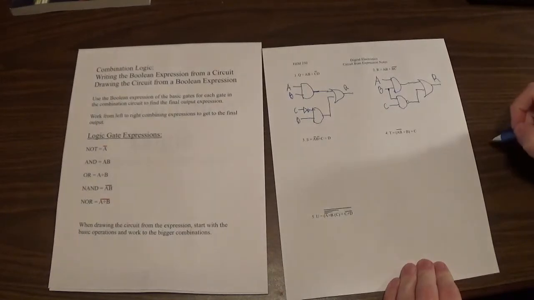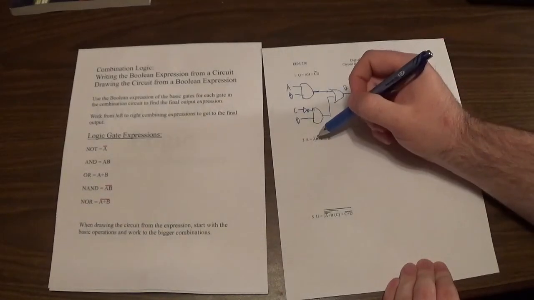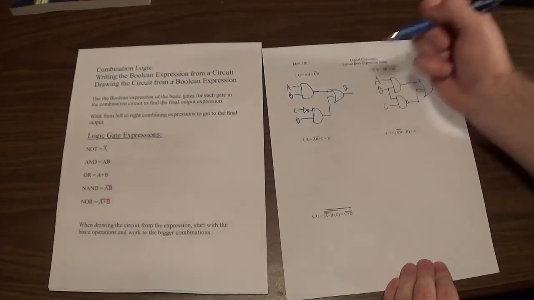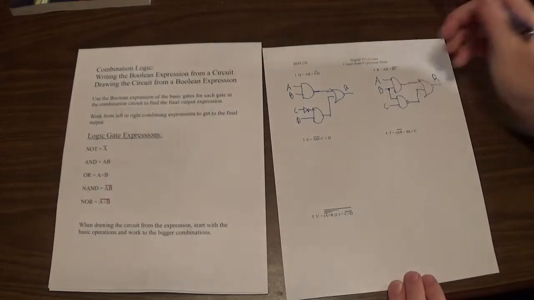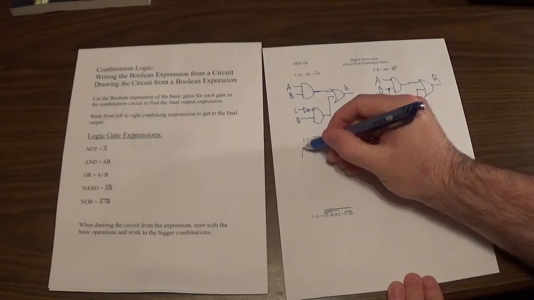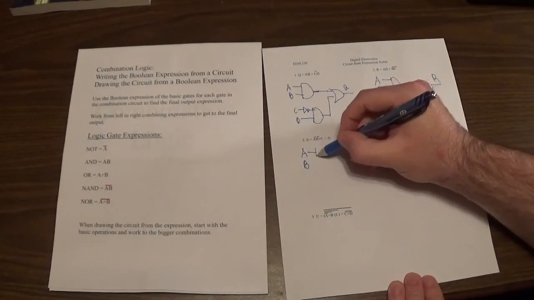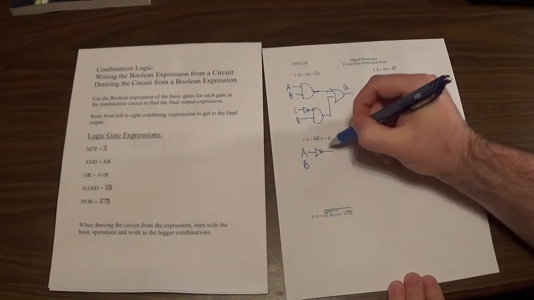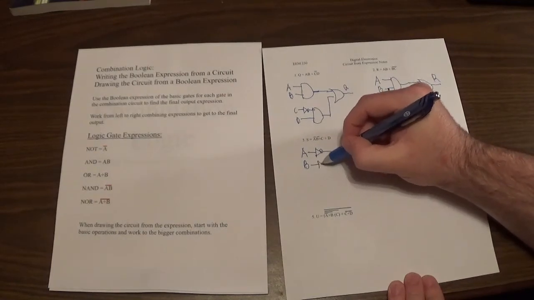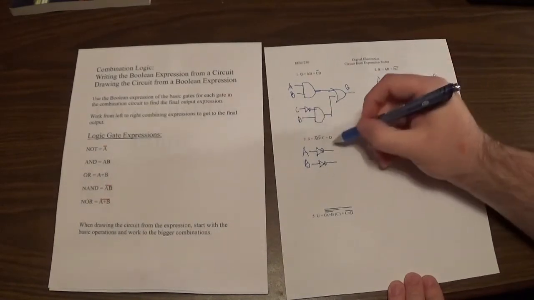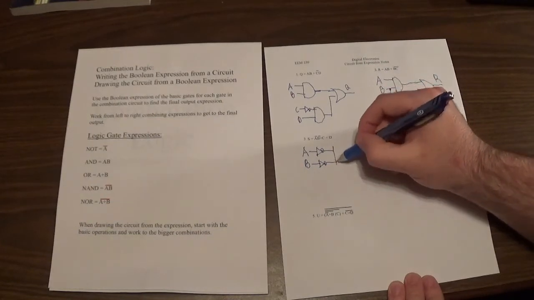This one here I have A naught times B naught plus C plus D. So I have A and B inverted, and that's going into an AND.